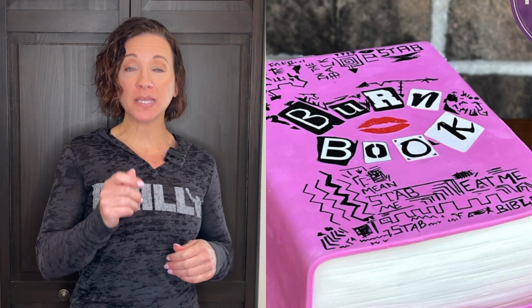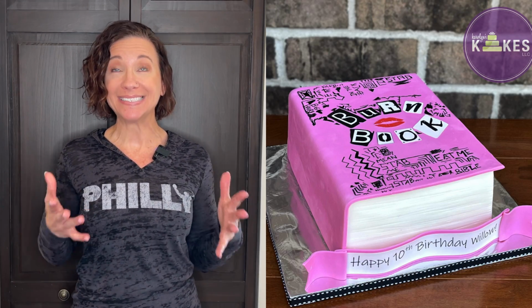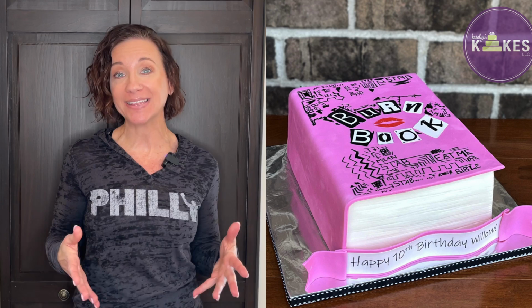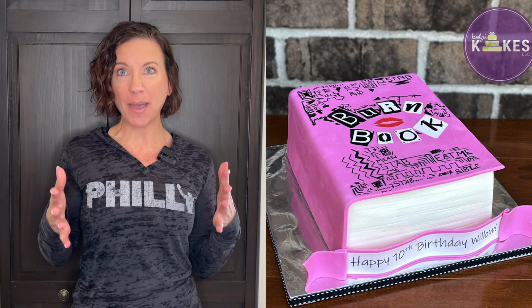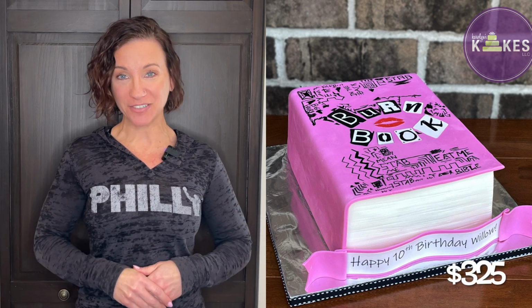And just doing the doodle on the top of the book took about an hour. The entire time to make and decorate this cake was probably about 7 or 8 hours. And how much did I charge? This one was $325. On to the 2-tier cakes.